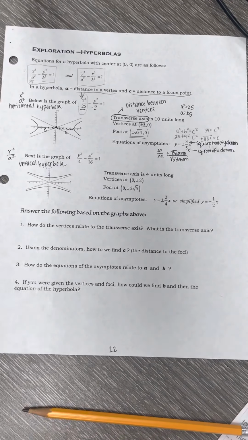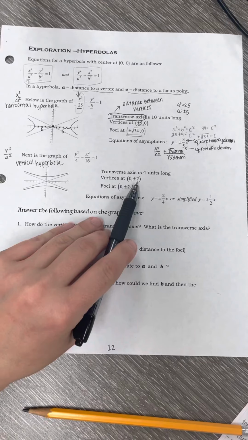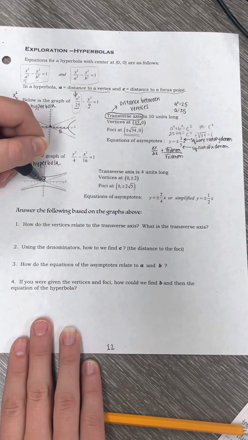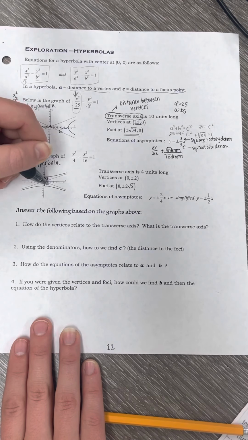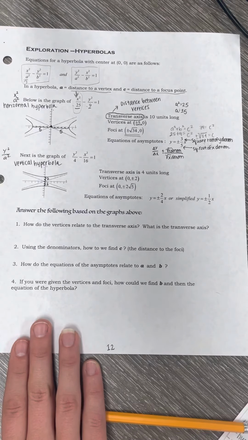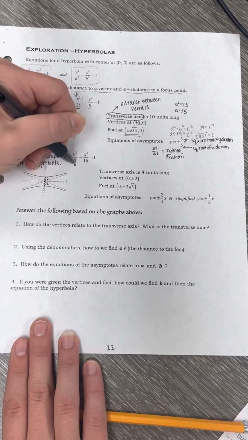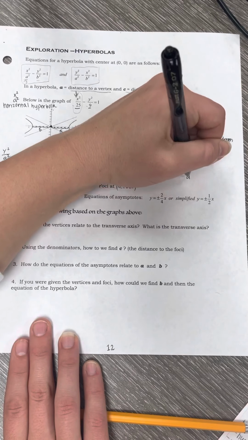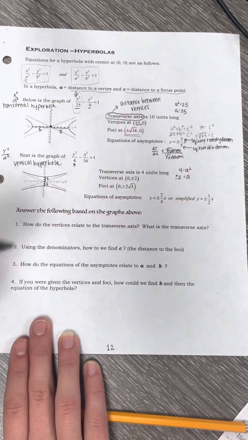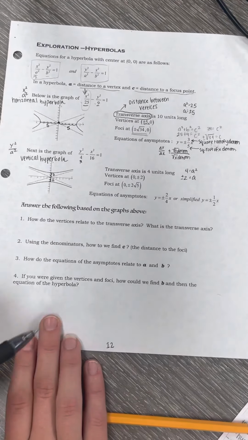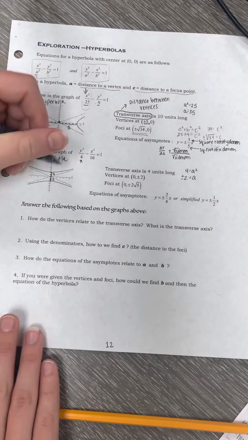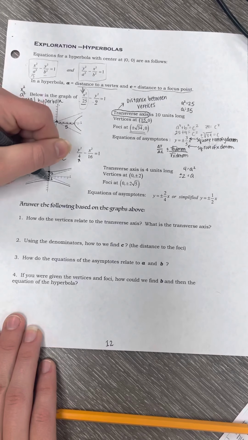All right, the transverse axis is 4 units long. As you can see, going up and down, we have 1, 2, 3, 4. So we have 2 up and 2 down. And that's where we are looking at this 4. If 4 is equal to a squared, that means a is equal to plus or minus 2. So we go up 2, down 2, and that's our transverse axis. It's 4 units long.